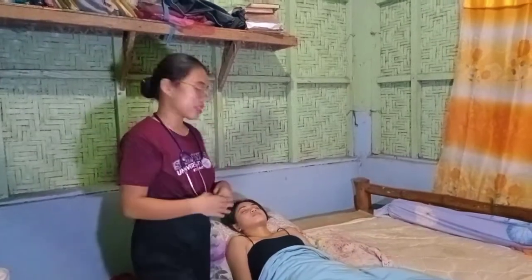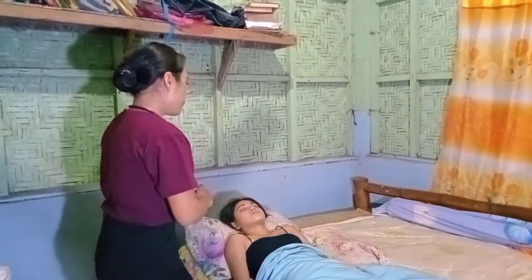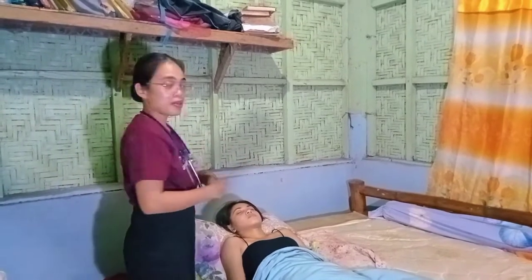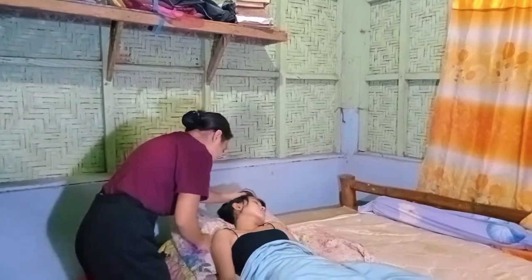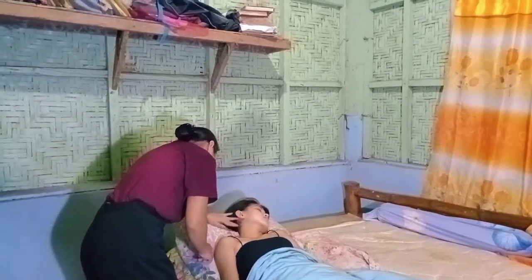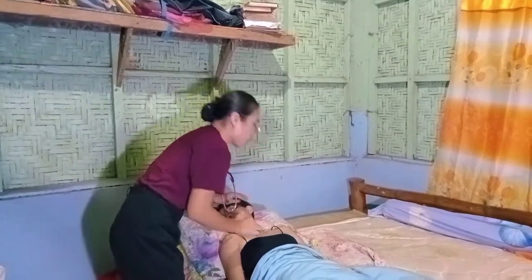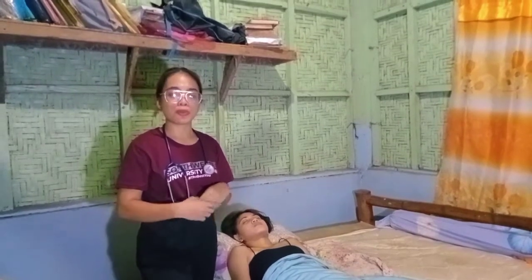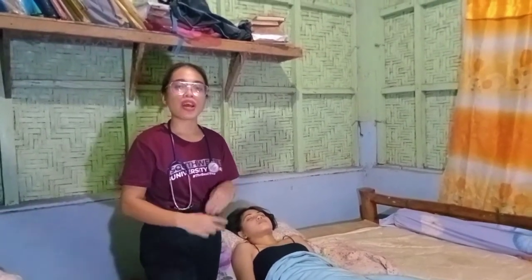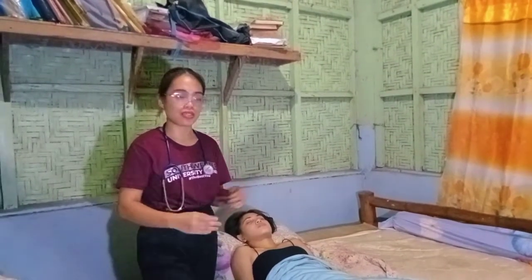Next, we need to check and inspect for jugular venous distension. Place the head of the patient away from the examined area. On the other side now. If jugular venous distension is noted, we must proceed to assessing the jugular venous pressure. So far, my patient has no jugular venous distension.